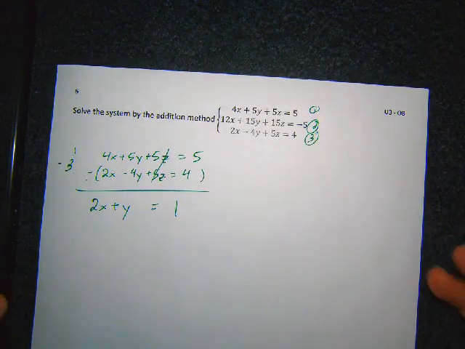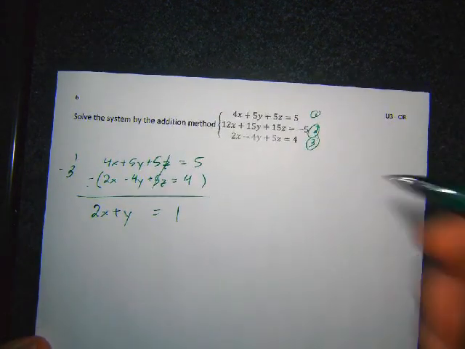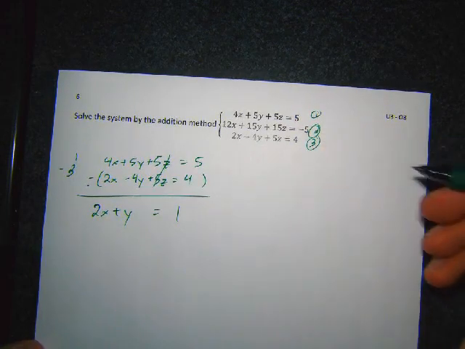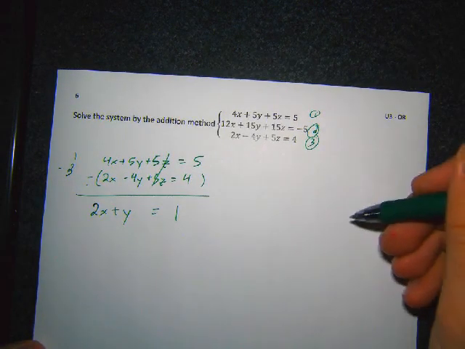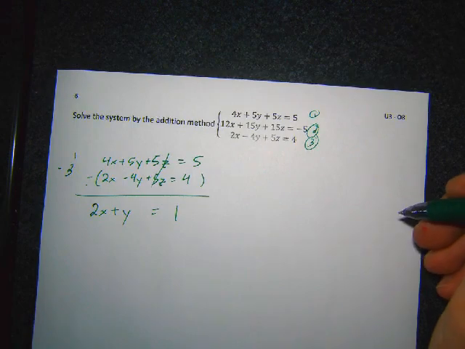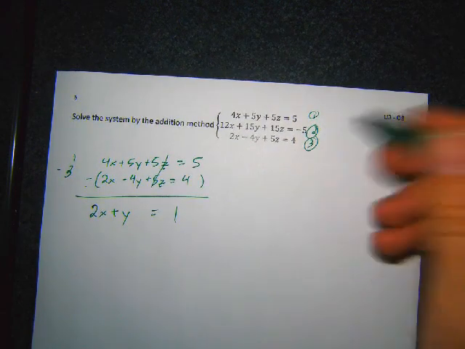We need another pair. So I got to use 2 equations. Again, it doesn't matter as long as I don't use both 1 and 3 again. I can use 1 and 2. I can use 3 and 2. I get to pick. Doesn't matter otherwise. Let's just do 1 and 2.